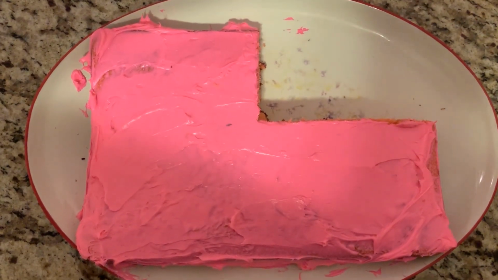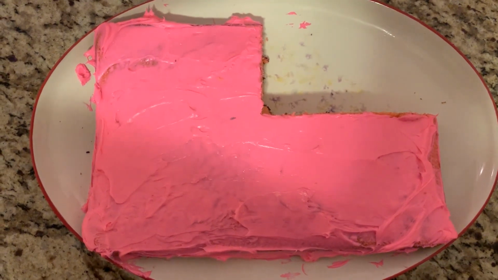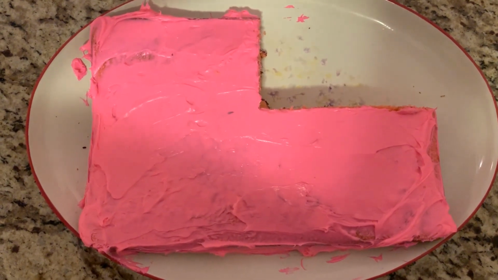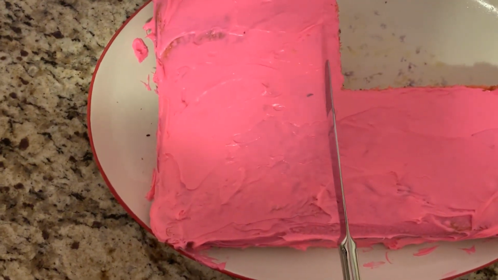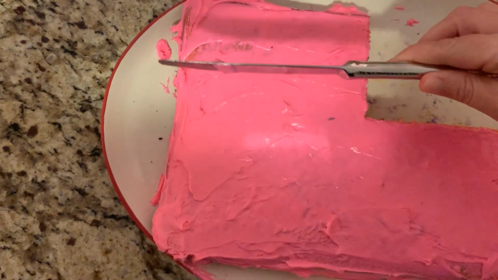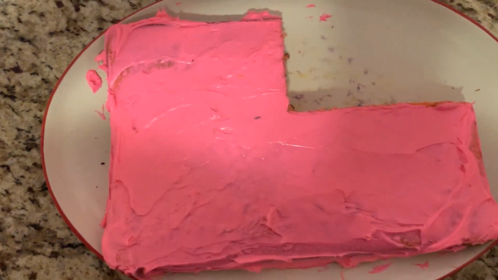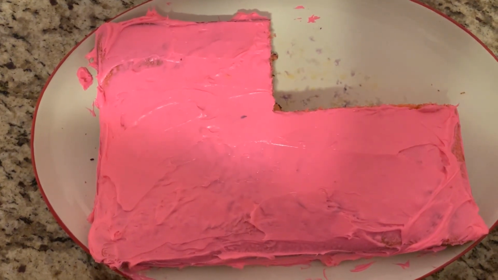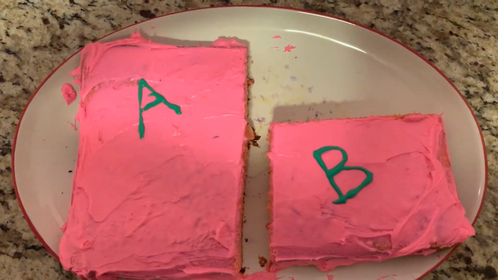What I have to do is cut this L shape into 2 or more rectangular prisms to find the volume. So I can either cut it here, or I can cut it here. Either way, I would have 2 different rectangular prisms that I can find the volume of. Let me show you what I'm talking about.